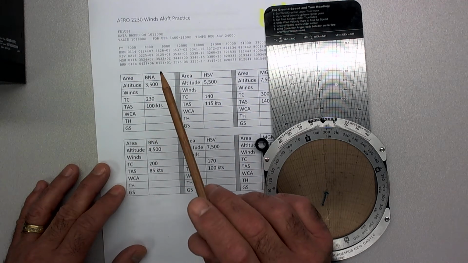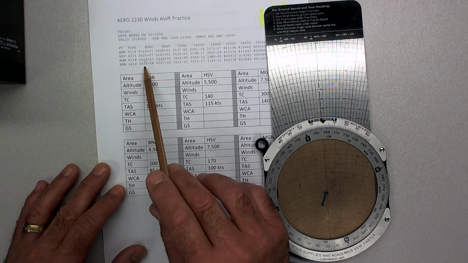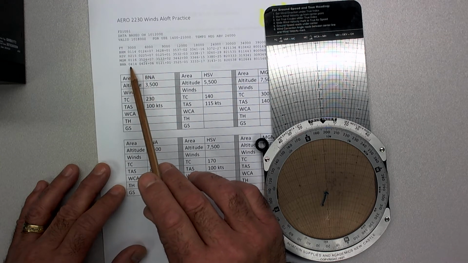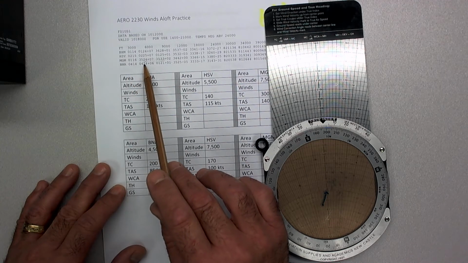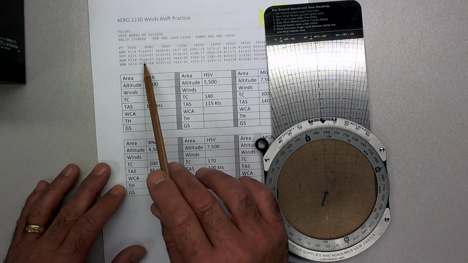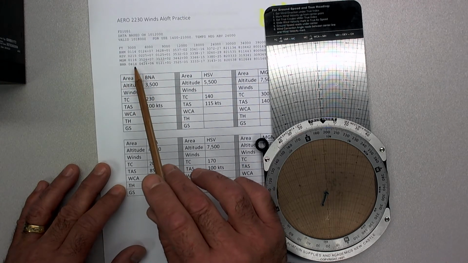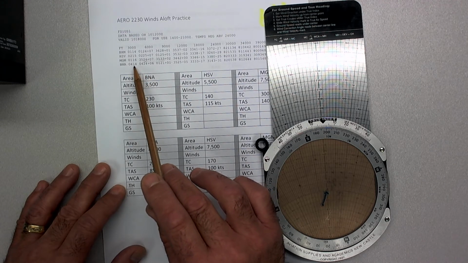be at 4,500. So we're fortunate in that the wind direction is the same at both altitudes. If it weren't the same, for example, if let's say the winds at 3,000 were 040 and the winds at 6,000 were 090, then we'd have to interpolate between the two. Halfway between 040 and 090 is about 060, 070, so we would use that wind direction. But like I said, we're fortunate in that both altitudes have the same wind direction in the forecast.